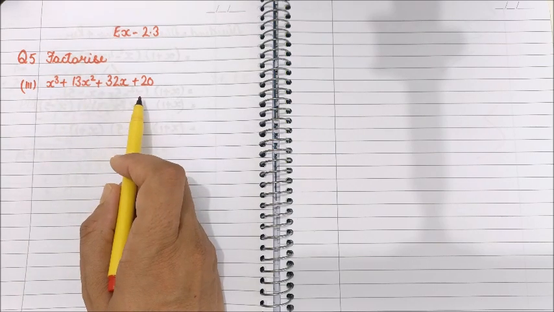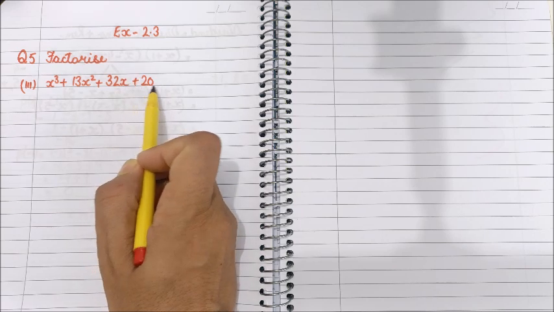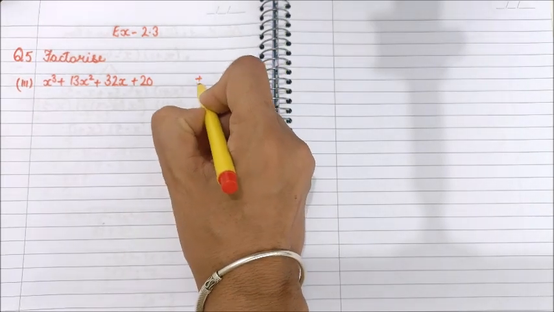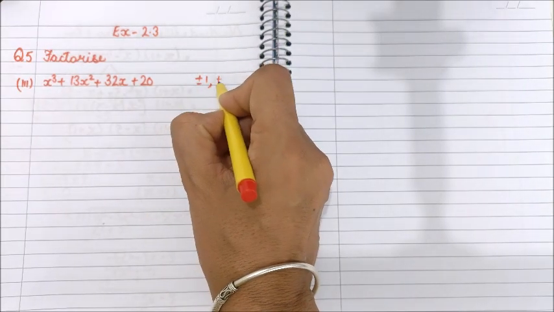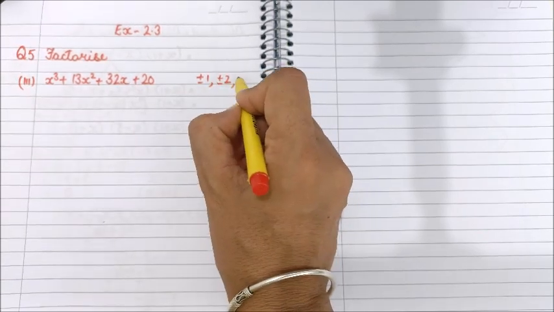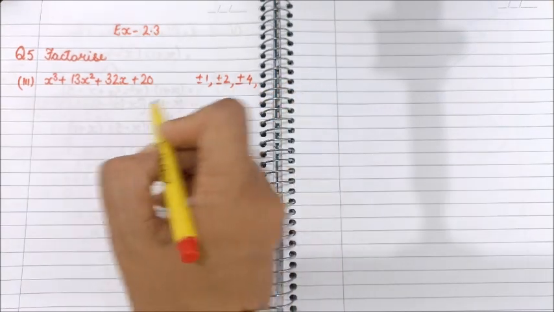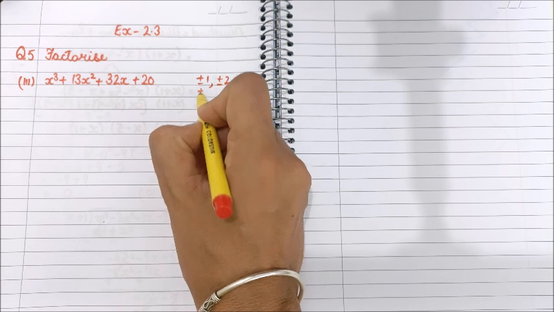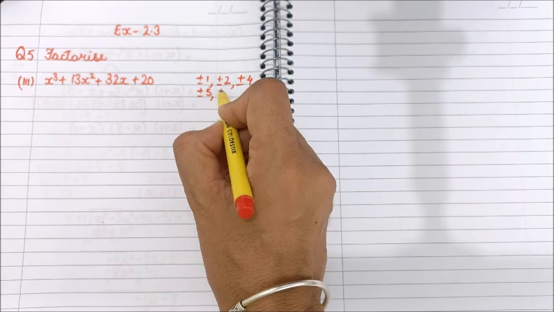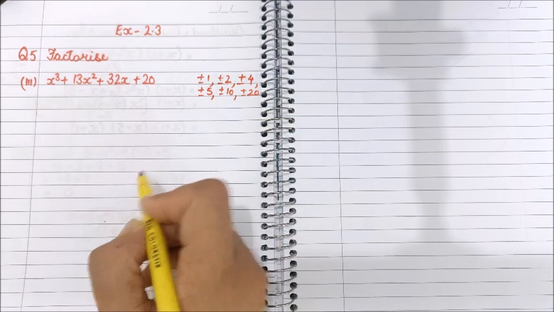So just to check the hit and trial method, we are going to look for the factors of the constant term. Here the constant term is 20. So if we go through the factors of 20, we have plus minus 1. We have the factors plus and minus 2. 3 is not a factor. So then we have the factor of 4 here, plus 4 and minus 4. Then 5 is also a factor of 20, plus minus 5 both. Then the next factors will be plus minus 10, and 20 itself is a factor of 20. So here we have so many factors.